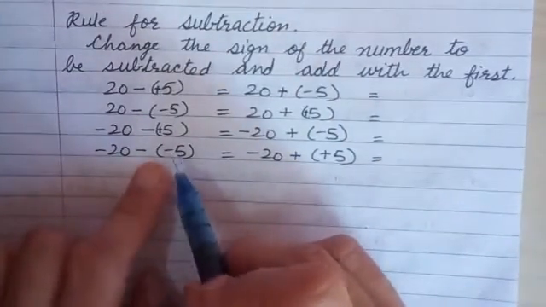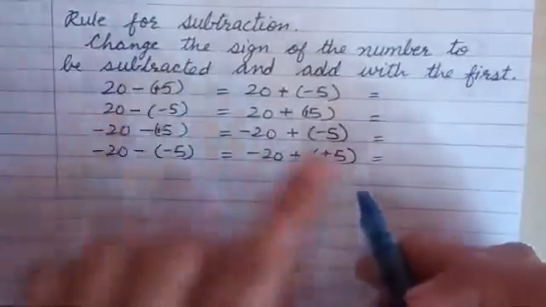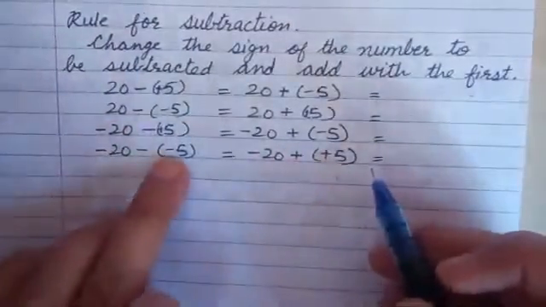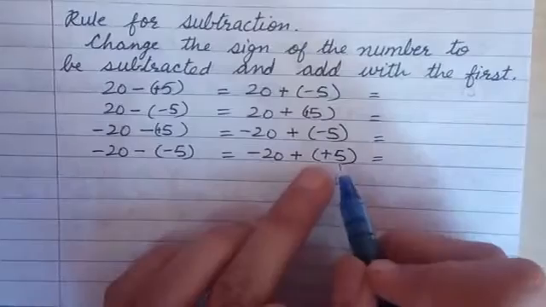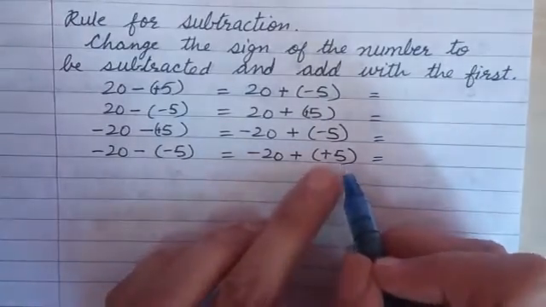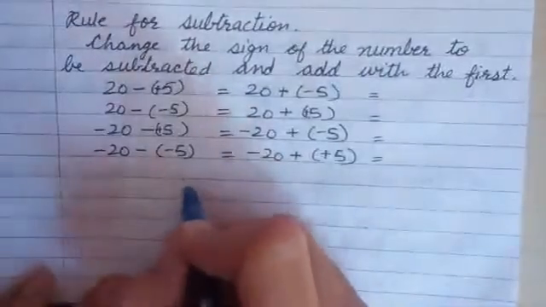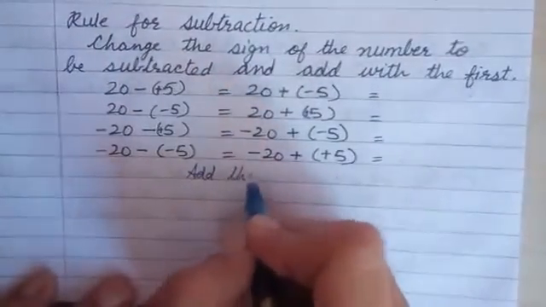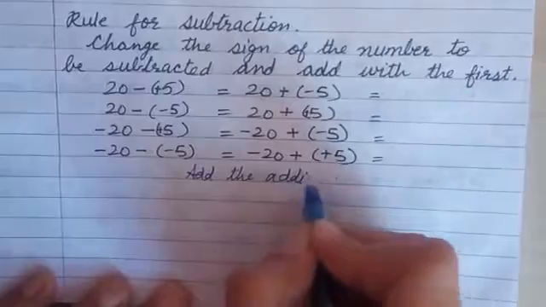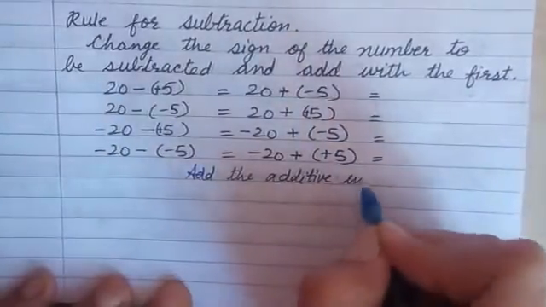Here a negative integer you write as positive integer, like additive inverse you are doing. Minus 5's additive inverse is 5, add to the number. So you can say like this also: subtraction means add the additive inverse.